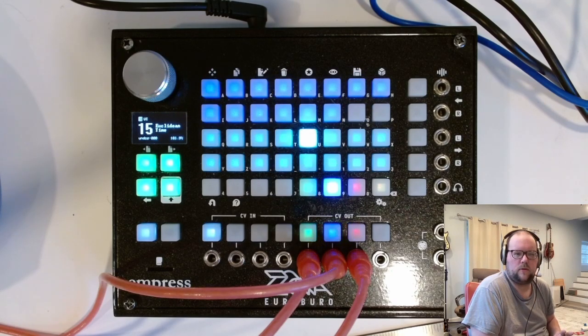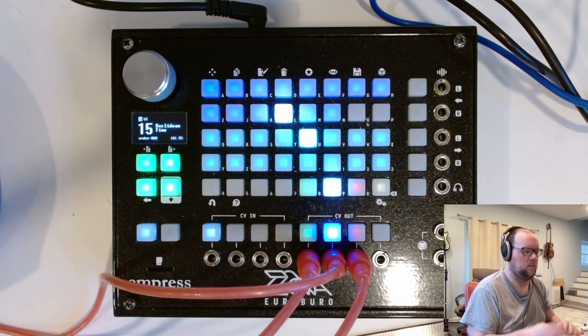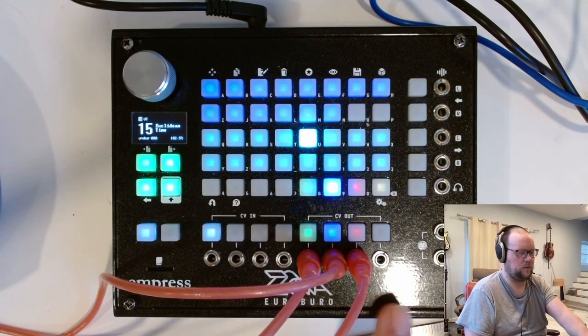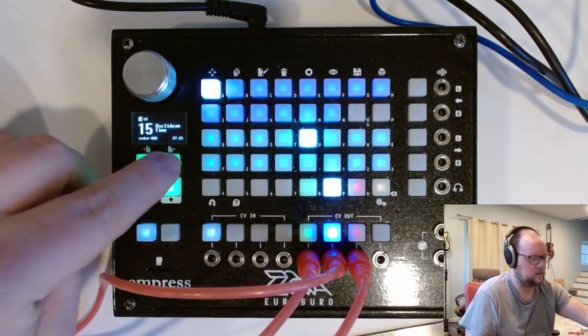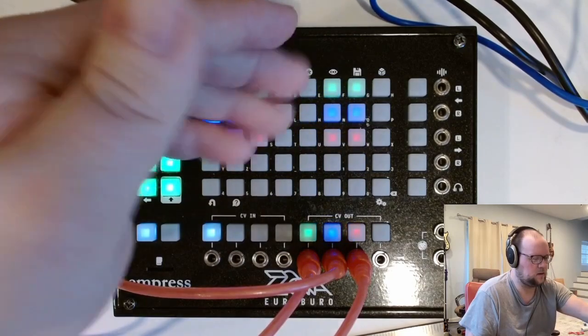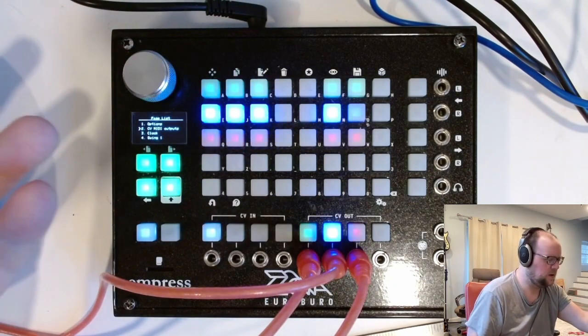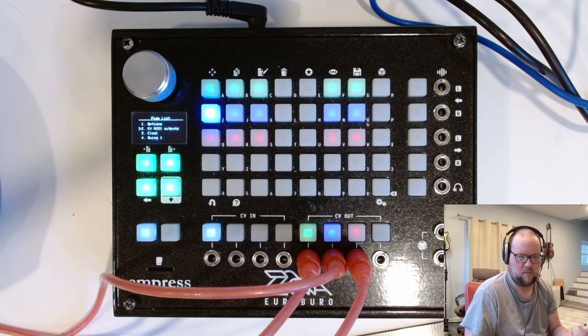So this is Euclidean Time, which is a 3-track Euclidean pattern generator. For ZOIA and ZBoo, it outputs both CV and MIDI. The MIDI destinations can be set on this page called CV MIDI outputs.